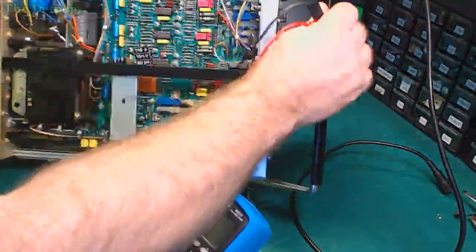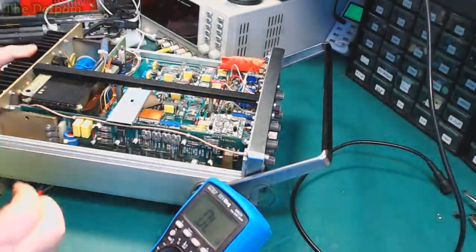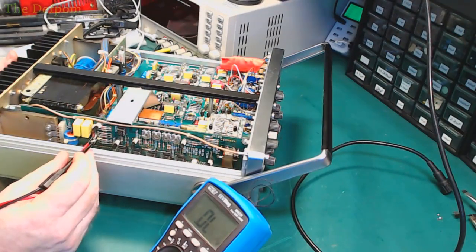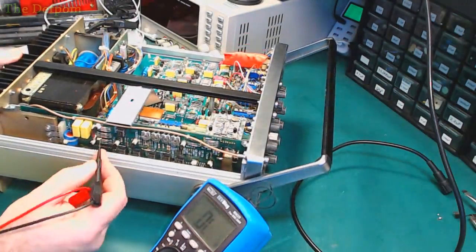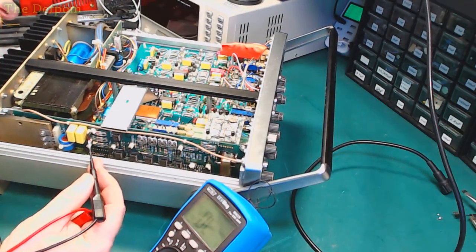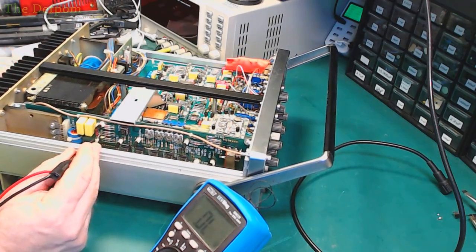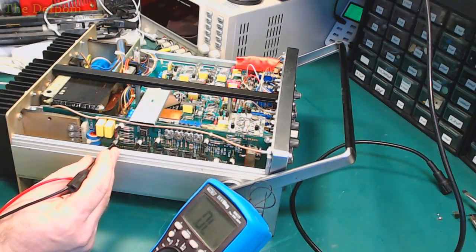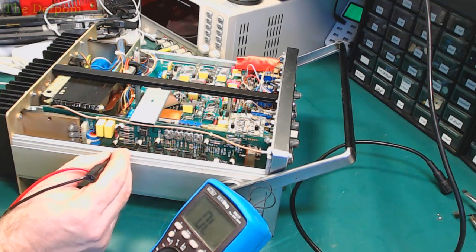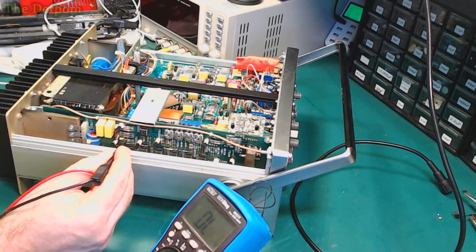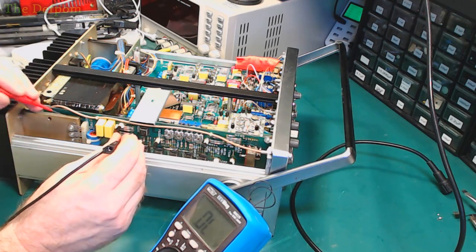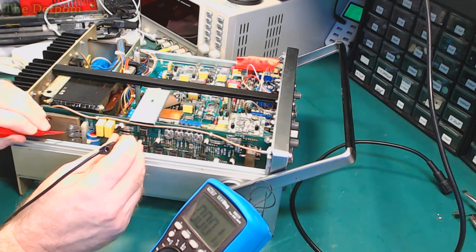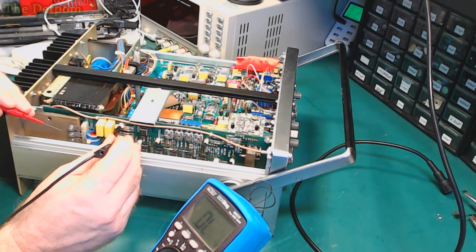Let's keep going. So there's one resistance here. It is the very top one, I think. Is it? No. It's the bottom resistor of this group of 3 here. So that's got a low resistance across here. So if I measure from there to the emitter of this, I should get this short. I do. So whatever's on the other end of that resistor is dead short.